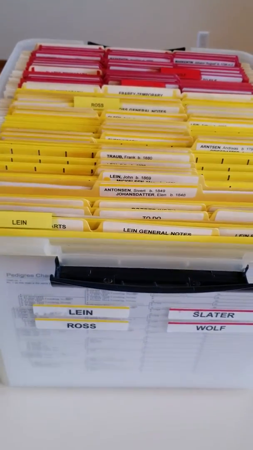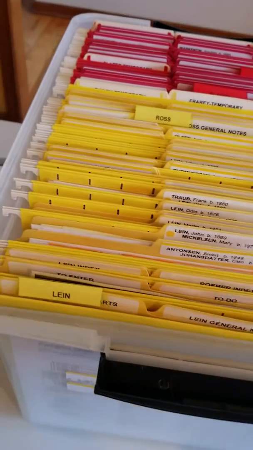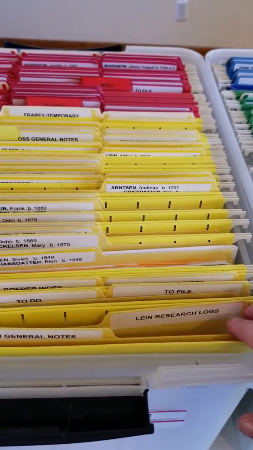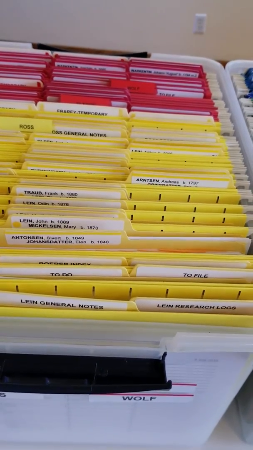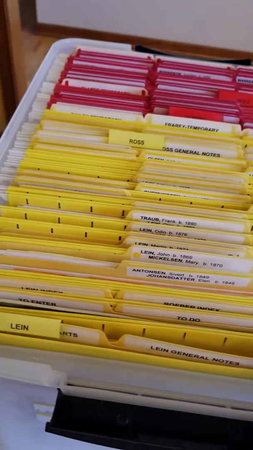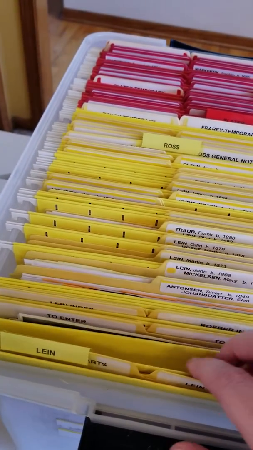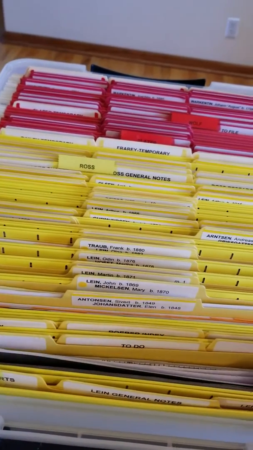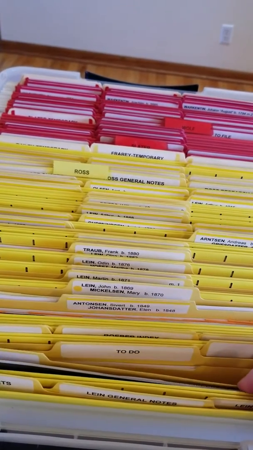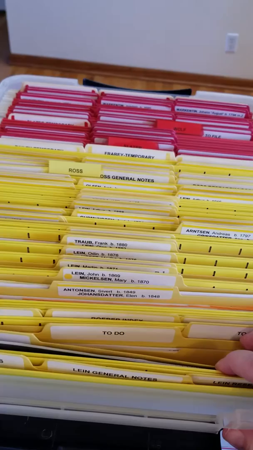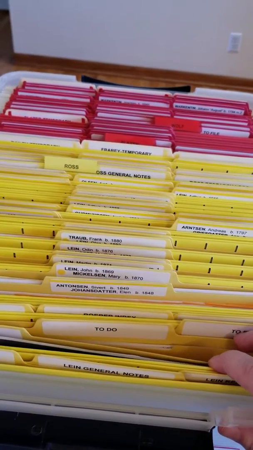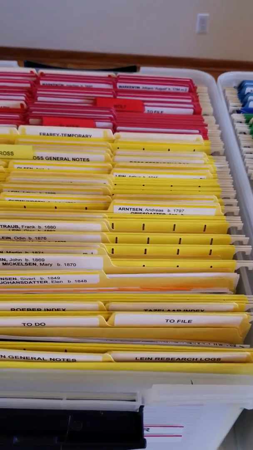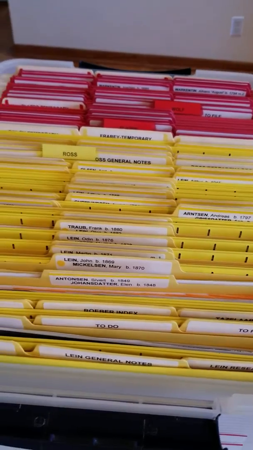Up front, I have in each section a place to put pedigree charts, general notes, and resource logs. Most of that I do online now, but I do have some old ones, so I keep that there. And then the next thing are kind of my action folders. I have my to enter, those are documents I've printed off or gathered. My to do would be, for example, a find a grave that is missing information that I printed off. I would stick it in the to do so I could pull that out and know I needed to update it. And finally, to file, everything's ready. I just need to get it in the right folder, but I didn't have time to, and I didn't want to just shove it into the folder.